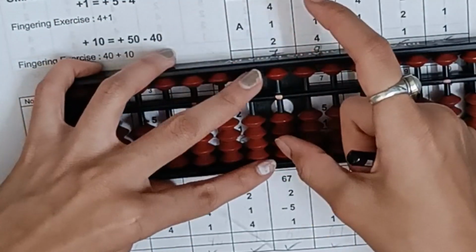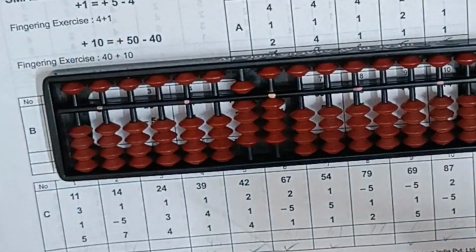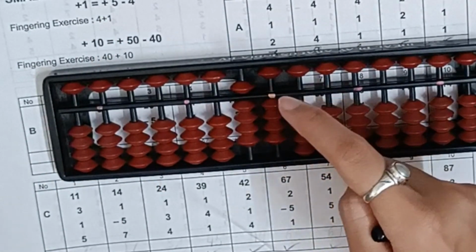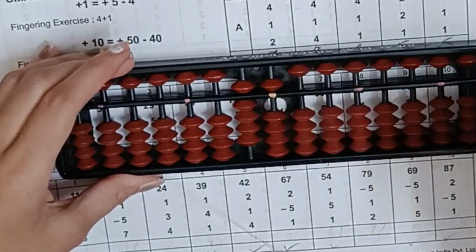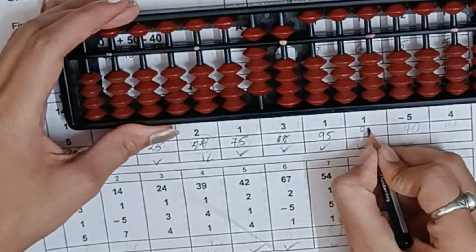Next question. 93, 1, 1. 93, 1. Again 1. 5 is free, so you will use small friend formula, which is add 5 less 4. Answer is 95.